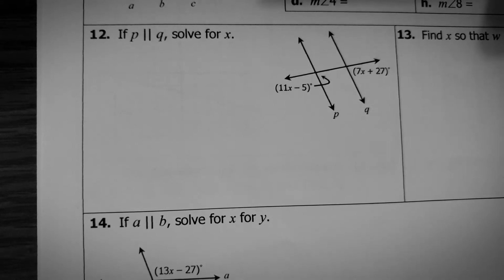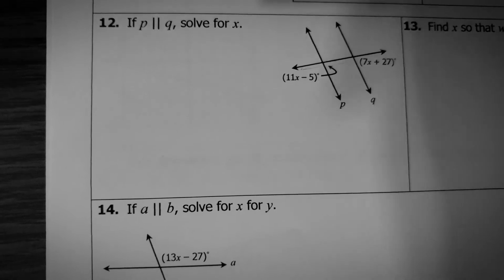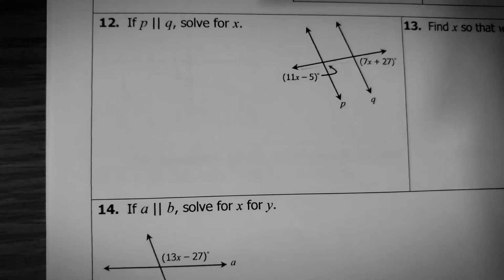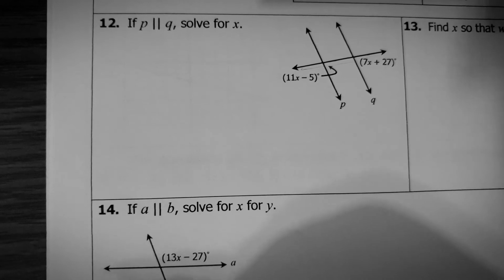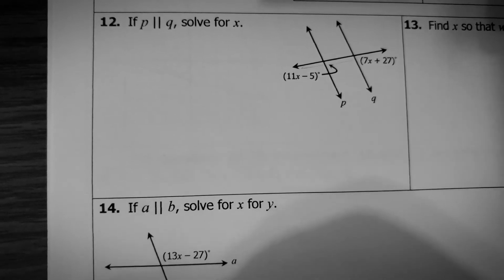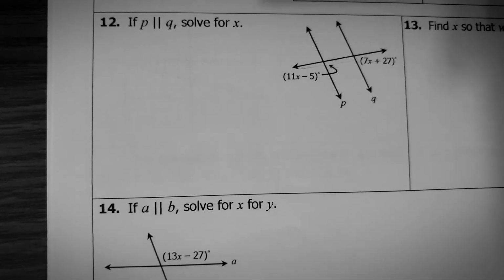In question 12, it says if P is parallel to Q, solve for X. So if they are parallel, then the line that cuts through them is the transversal. And we know that with parallel lines comes the alternate interior, alternate exterior angles. Those are congruent. Corresponding angles are congruent. And then you have the pair of supplementary angles.